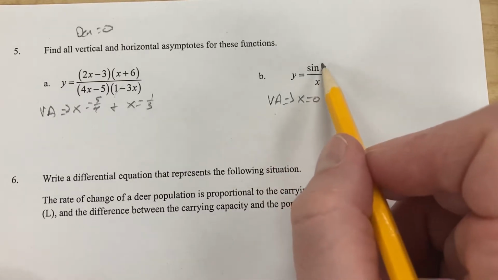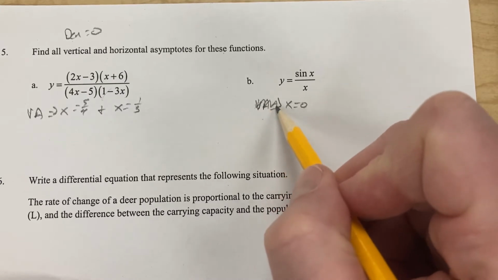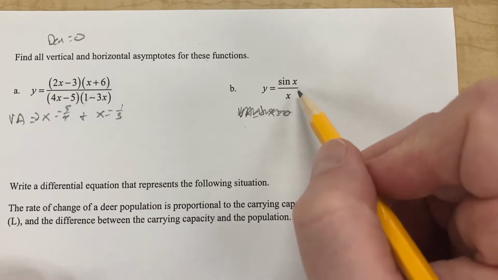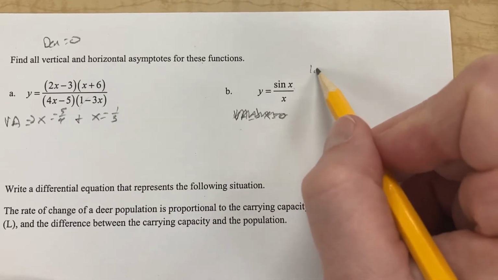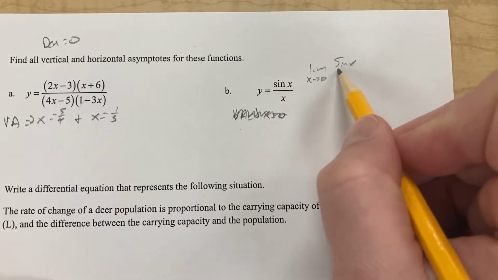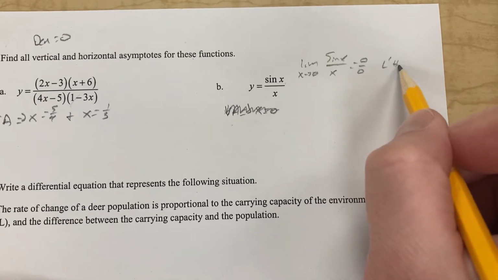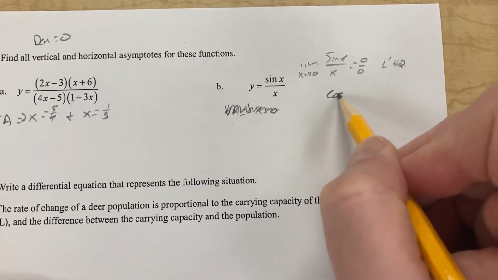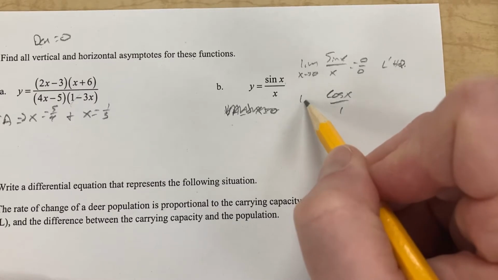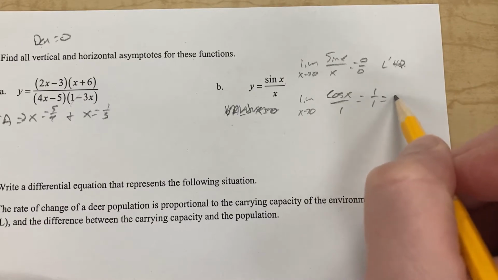Now this one, actually, if I put 0 in here, I get 0 over 0. So actually, I need to be a little careful here. If I were to take the limit of this as x approaches 0, I get 0 over 0. So then if I use L'Hopital's rule, take the derivative of the top, derivative of the bottom, try it again, I actually end up with 1 over 1, which is 1.